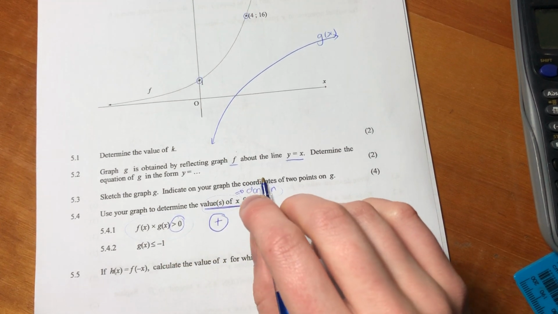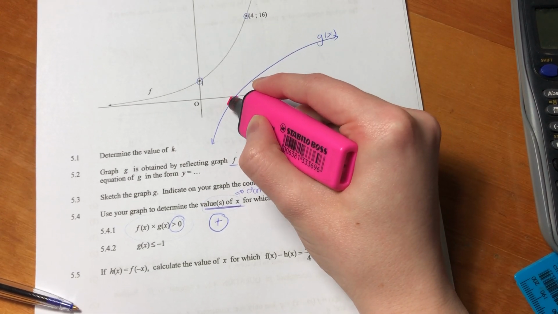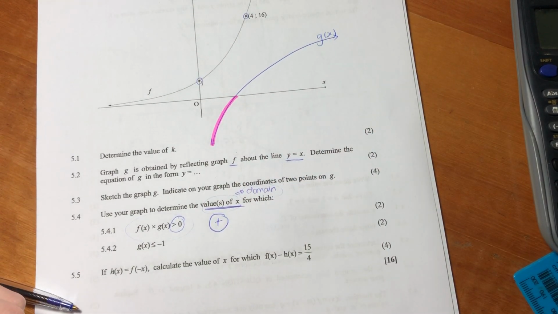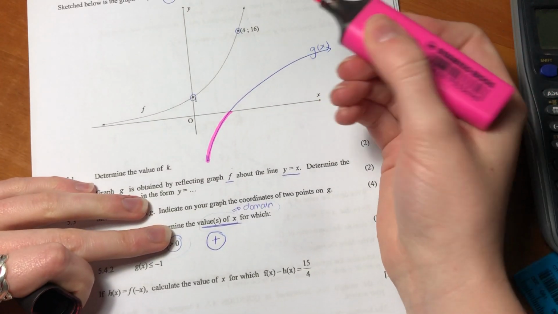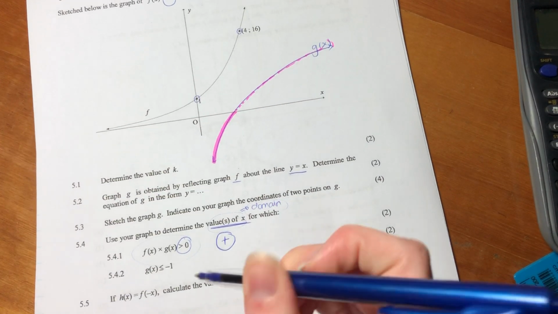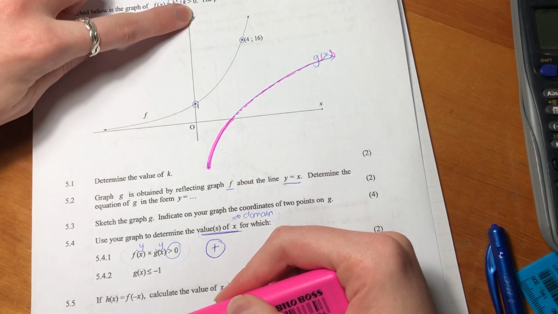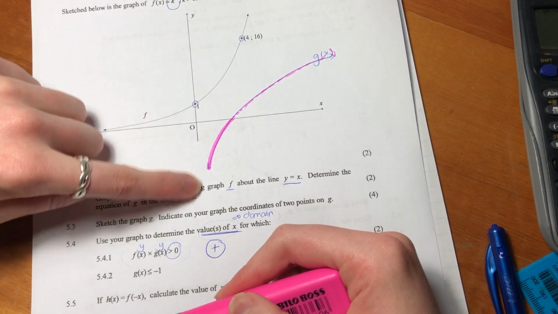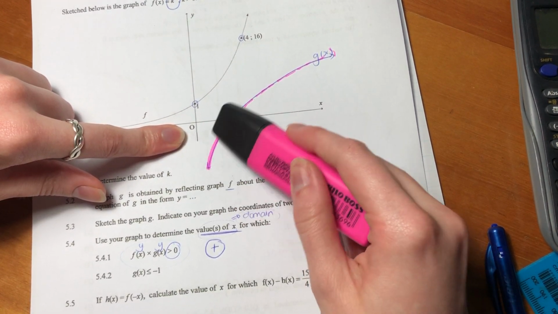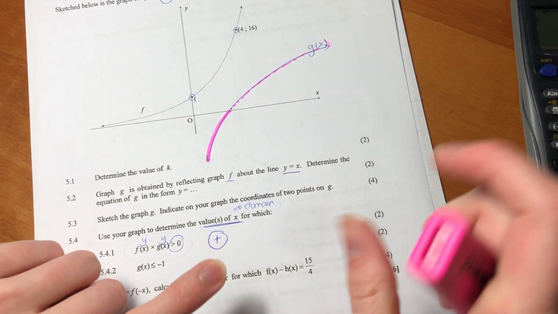Let me just get a nice little highlighter. We know that over here it is going to be negative. And we know that it is positive in terms of our y value, which is what we're interested in, because technically these are both y values. So remember, positive y is here, negative y is there. We don't want to include anything below there, because that is going to give us a negative answer, and we want strictly positive.